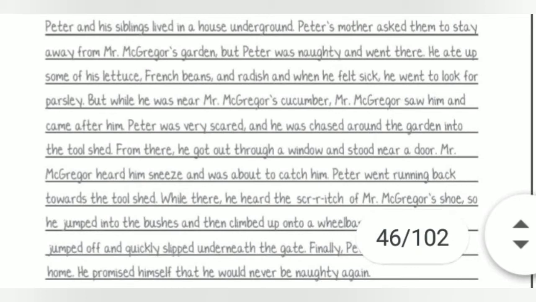When he felt sick, he went to look for parsley, but while he was near Mr. McGregor's cucumber, Mr. McGregor saw him and came after him. Peter was very scared and he was chased around the garden into the tool shed. From there he got out through a window and stood near a door.